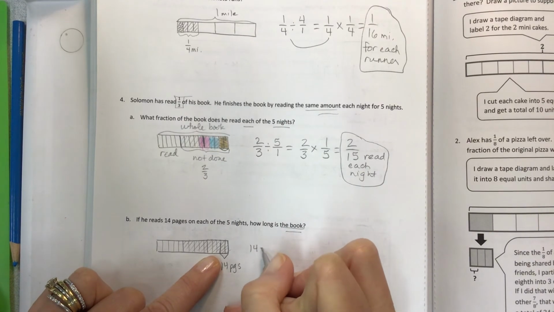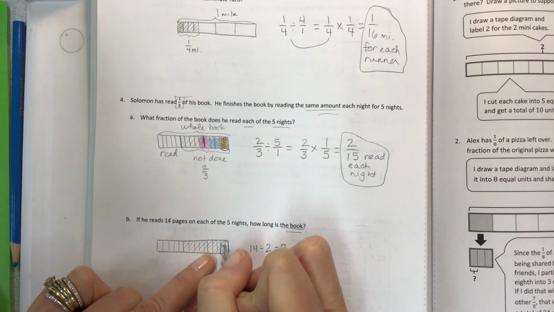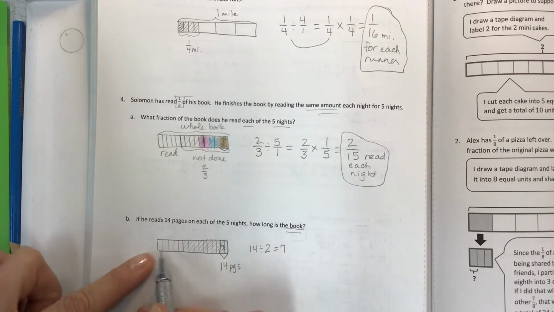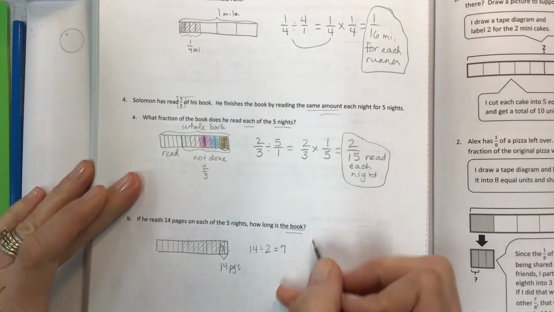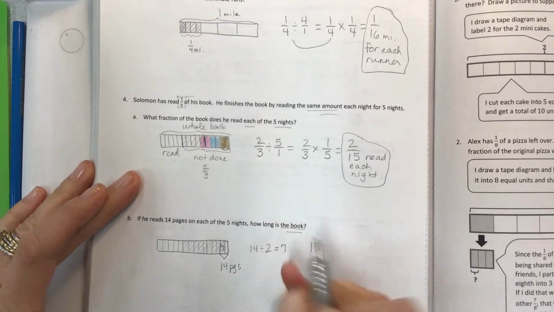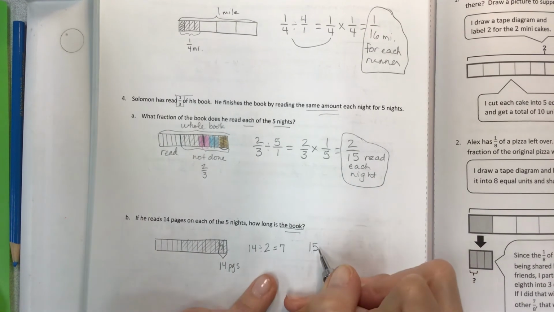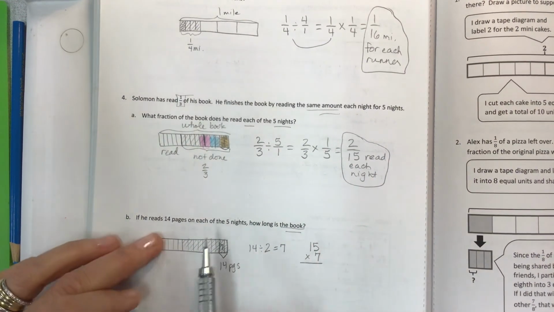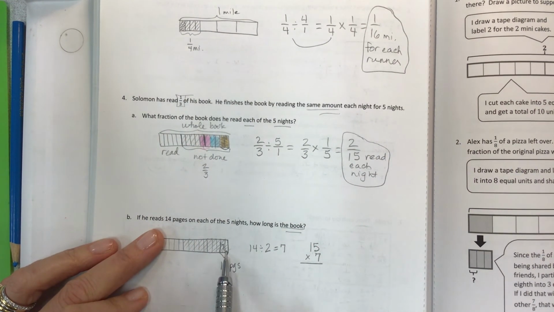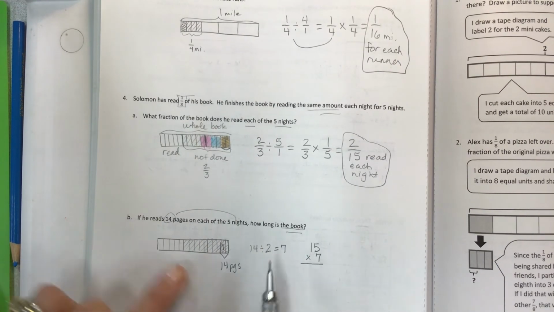Now, if 14 is divided into 2 pieces, then you can see that each one of these little sections is 7. How many sections do you have? You've got the whole book. So there are 15 sections. We know that from here, and we know it because we did a 3 times 5 to make our pieces. So it's 15 of those sections times 7 pages per section, which makes 14 on each of the 5 nights.